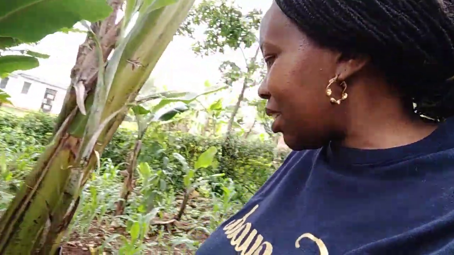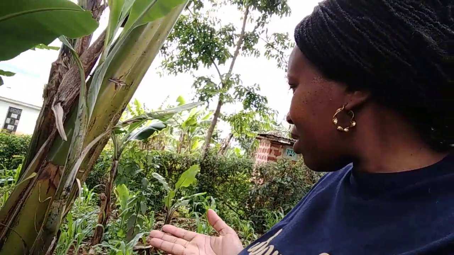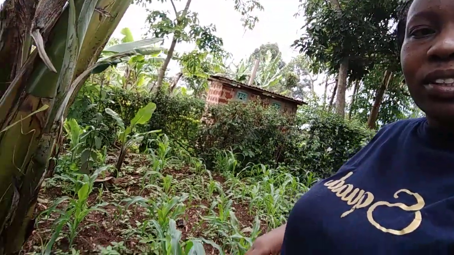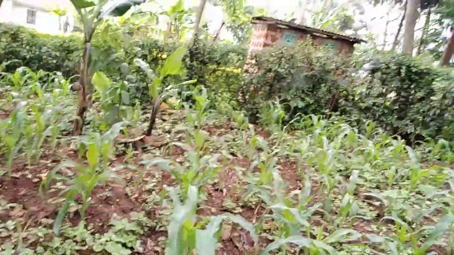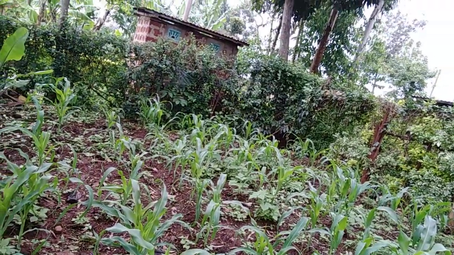We are just here in the kitchen garden. This is the kitchen garden, and you can see everything. Let me show you, because I'm using the front part of my camera. I'll just turn it so that you can have a glimpse. So look at our kitchen garden.